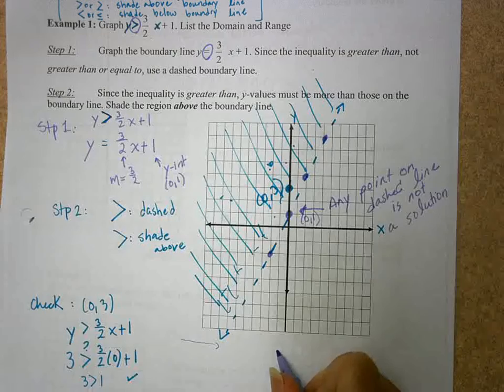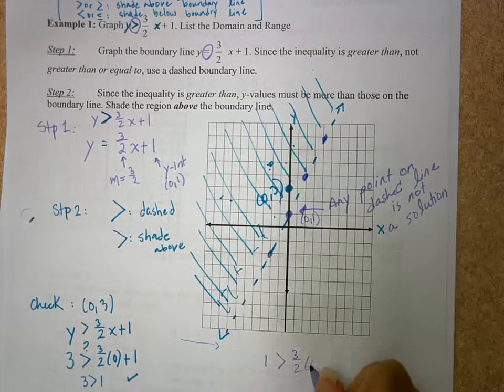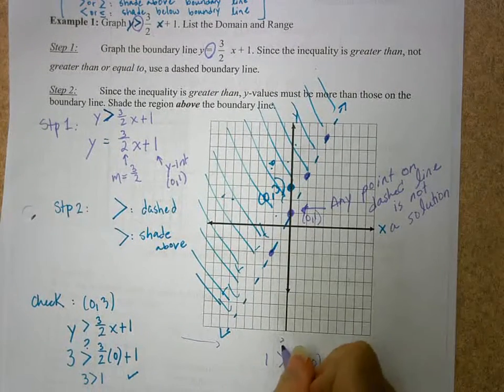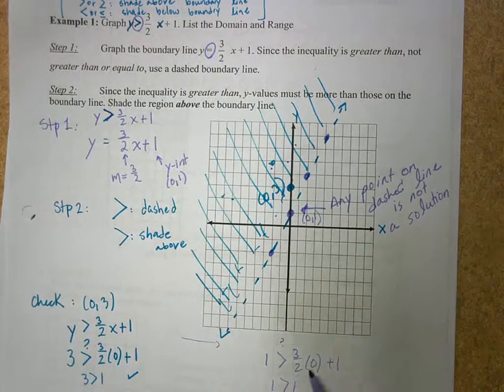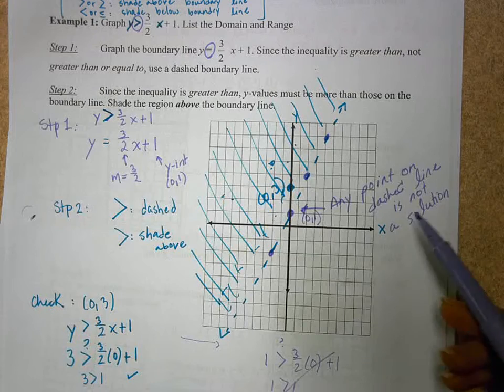I'm going to check this. Is the y value 1 greater than 3/2 times 0 plus 1? Is 1 greater than 1? No. So that's how you can see how this correlates.